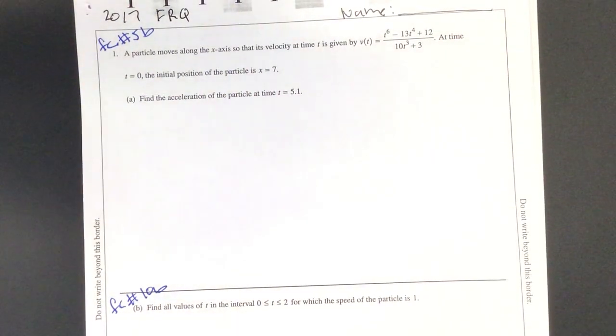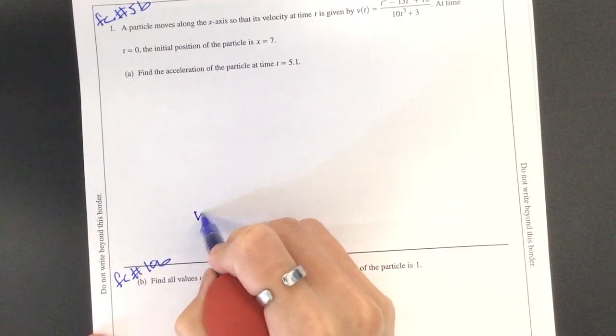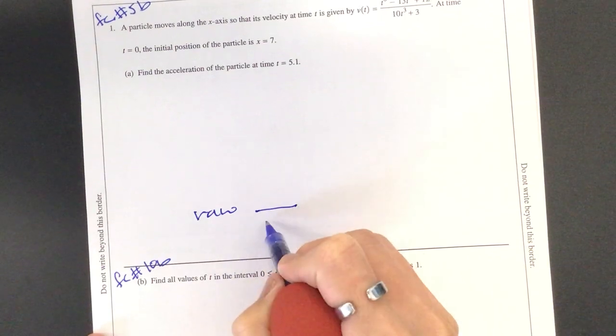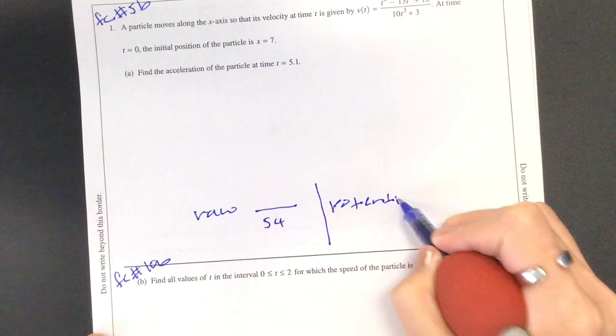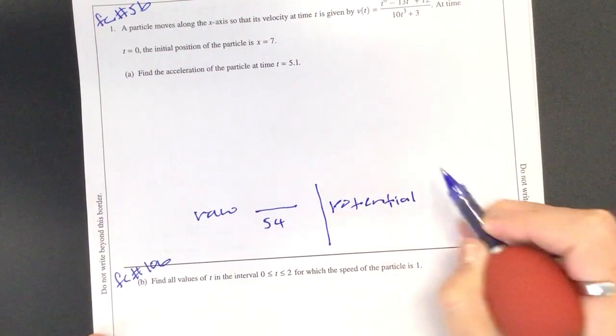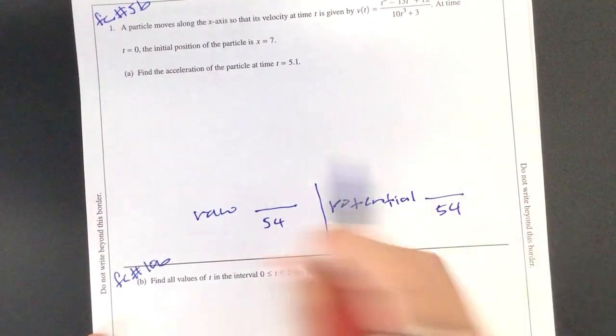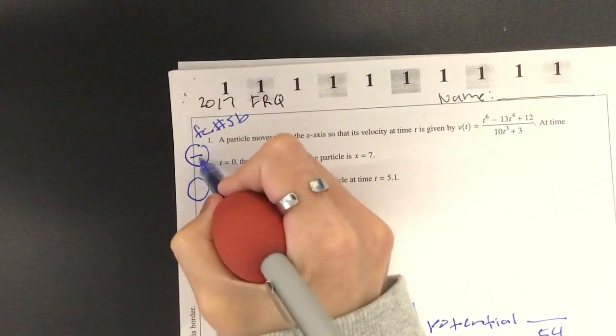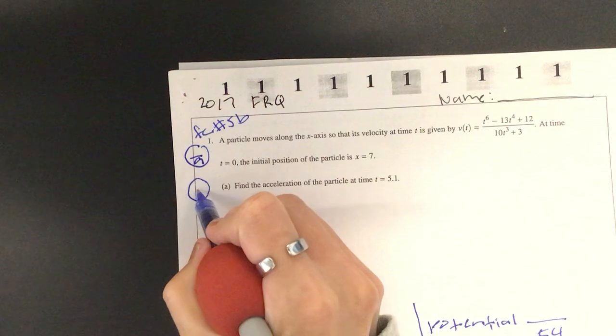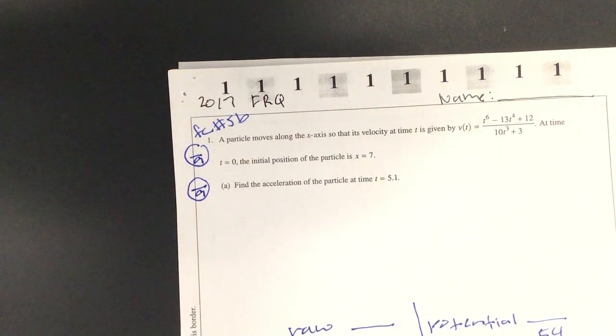Didn't we all write on the very bottom of part A the raw score of something over 54? And then we have potential, and these we're going to write out after the whole FRQ is done. Then you have 2 grades for the first one and the second one. Add a 9 for the raw. What did you get before I went over, and what would you get after I go over?